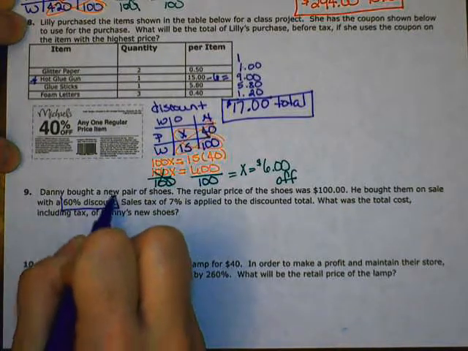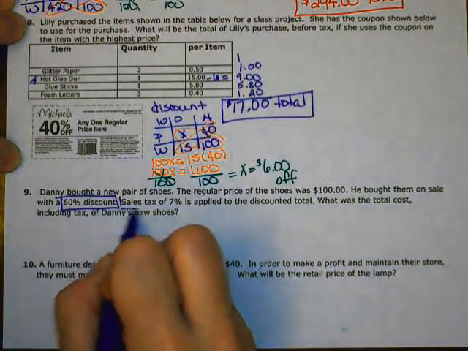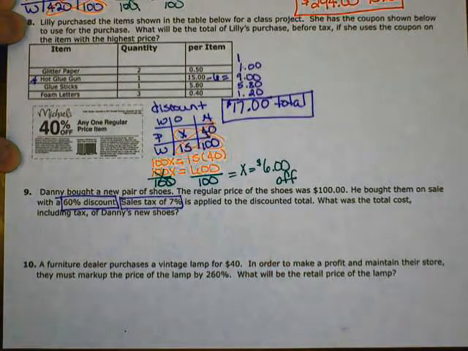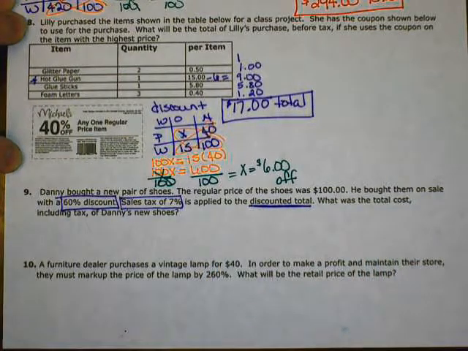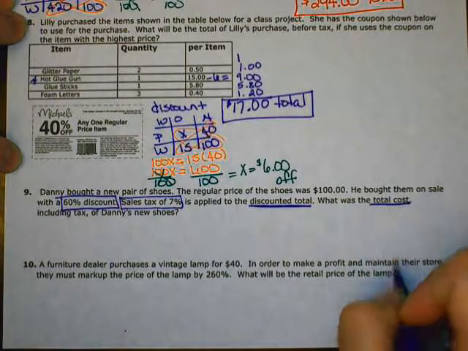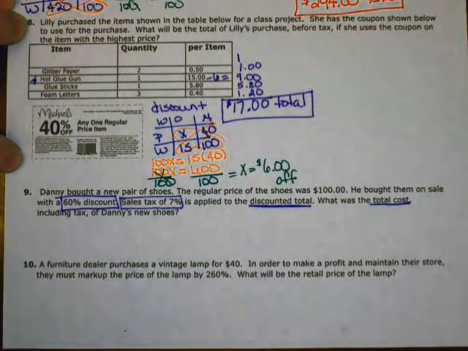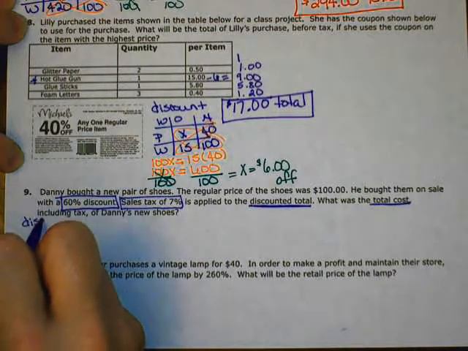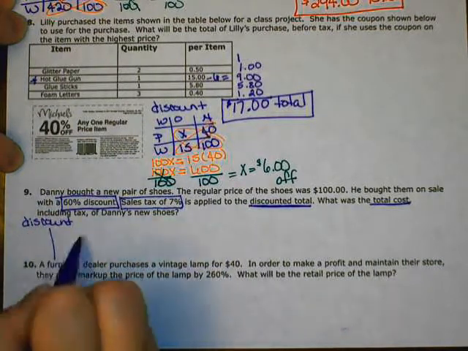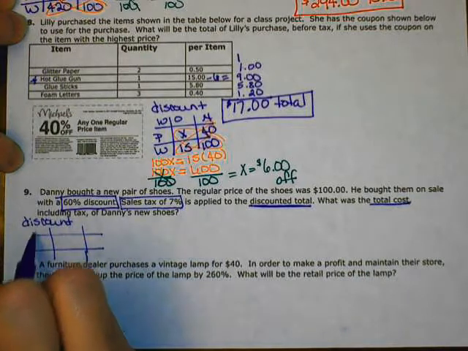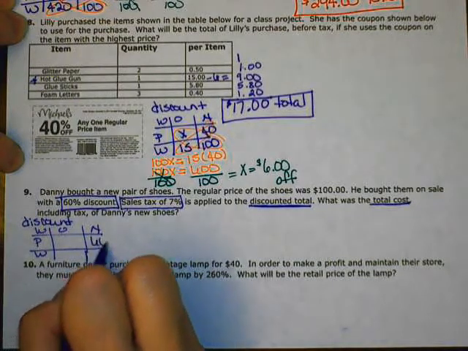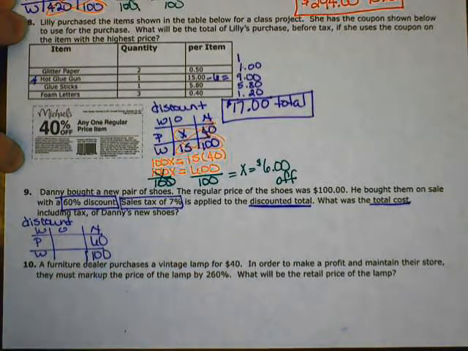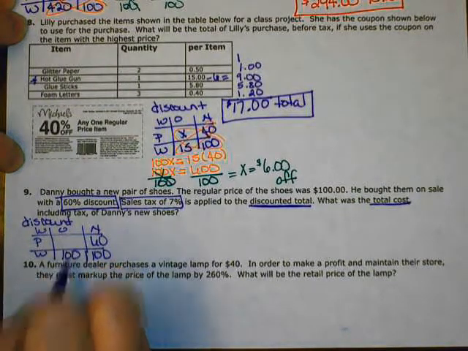The discount means it's a decrease. The tax means it's an increase, but that is not applied until after you subtract the discount. We want the total cost after the discount and the tax. So the first thing we're going to do is find the discounted amount. We will set up our proportion table so that we can calculate the amount of discount, which is 60%. Always goes over 100, and it just so happens to be that the regular price of the shoes is $100.